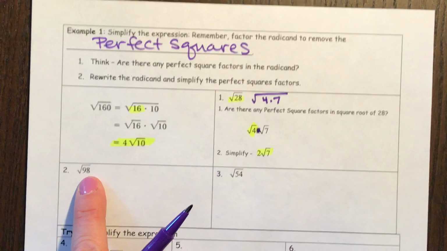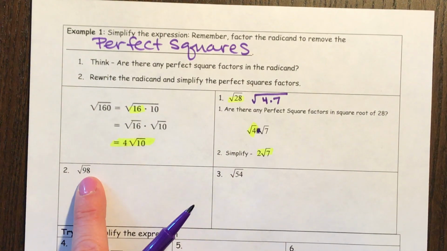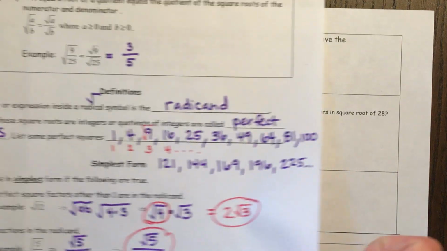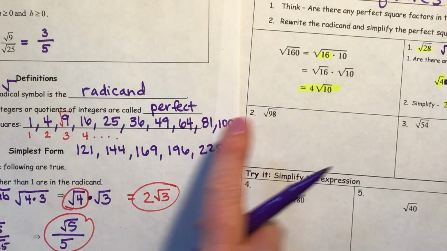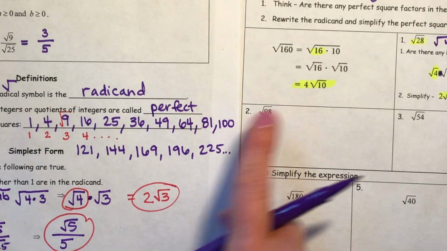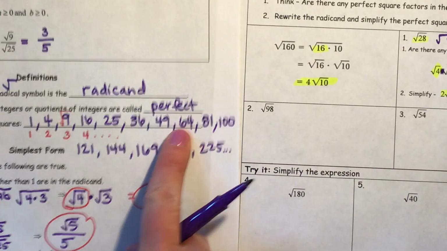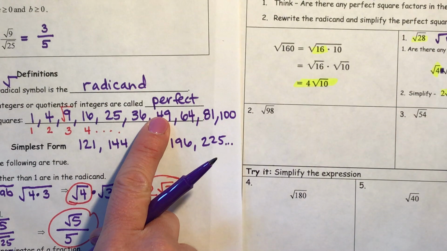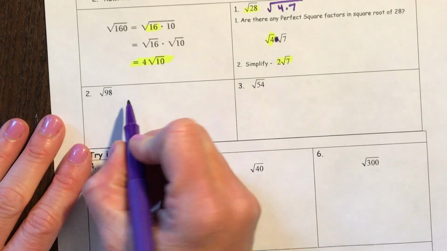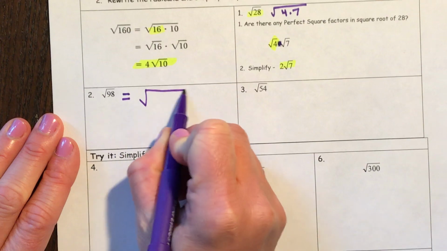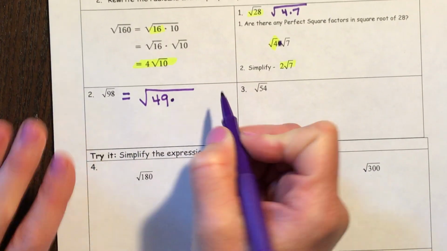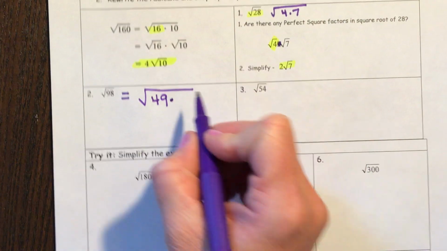Now, for the second question here, it says square root of 98. Now you might need to get out your calculator and just try some numbers. If you're not certain what numbers 98 is divisible by, start with this list. Literally what I do on my calculator is I take 98 and I look at the next highest number. Is 98 divisible by 81? No. Is 98 divisible by 64? No, not evenly. Is 98 divisible by 49? Yes. And so watch. If I take that number 49, it goes into 98 2 times.